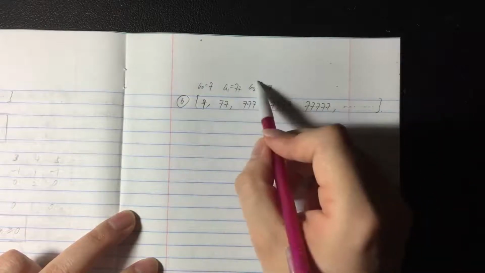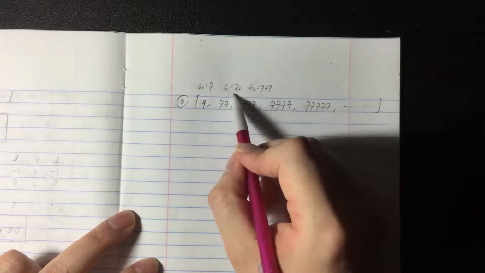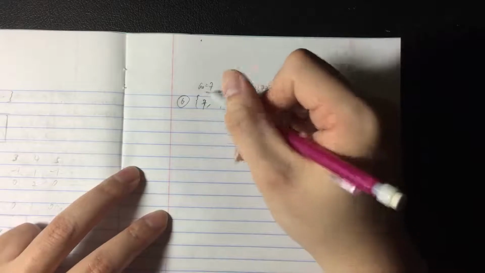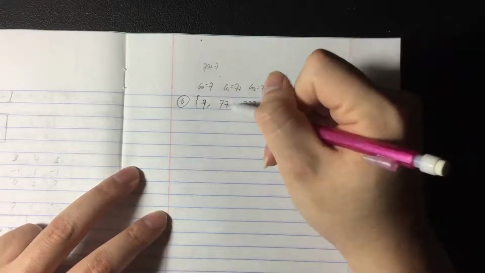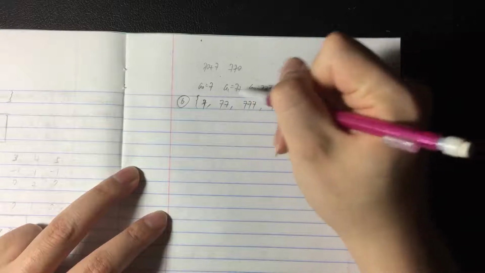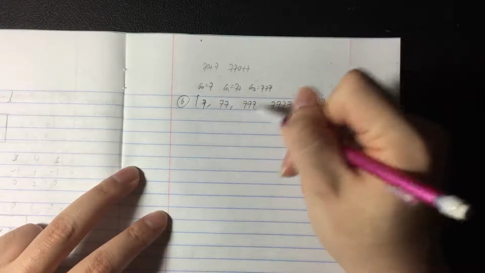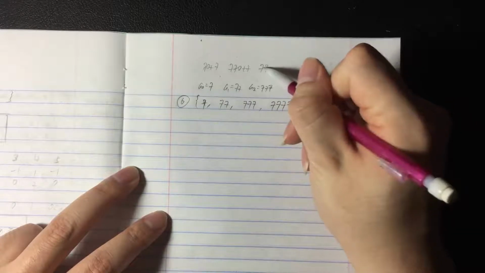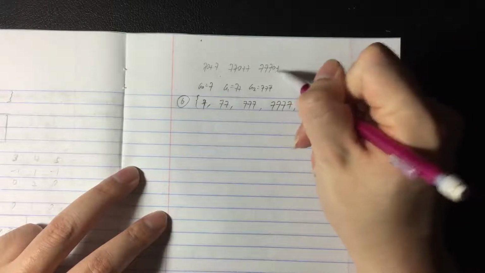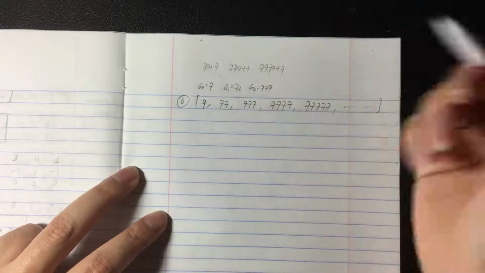And for the next term, I can use the previous term times 10 plus 7. 7 times 10 is 70, plus 7 is 77. 77 times 10 is 770, plus 7, I get 777. 777 times 10 is 7,770, plus 7, I get the next term.